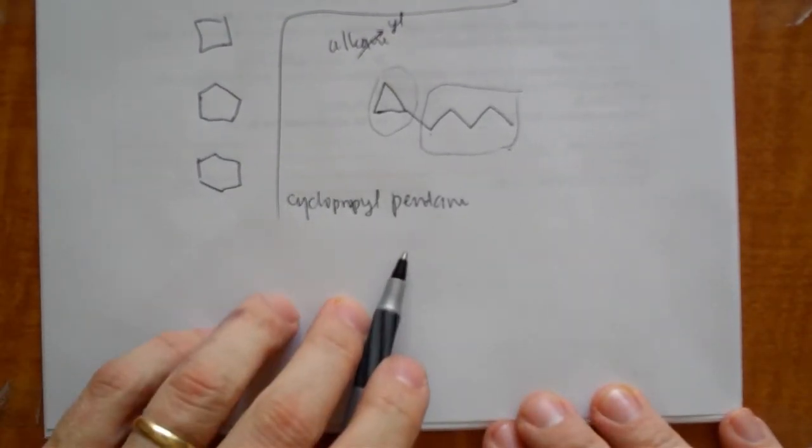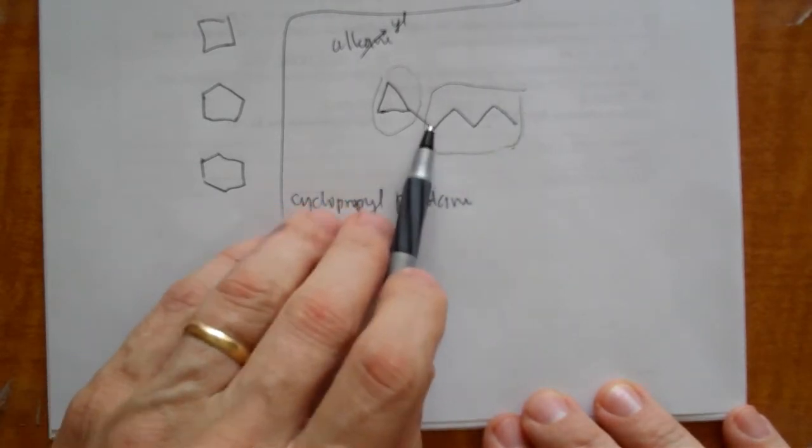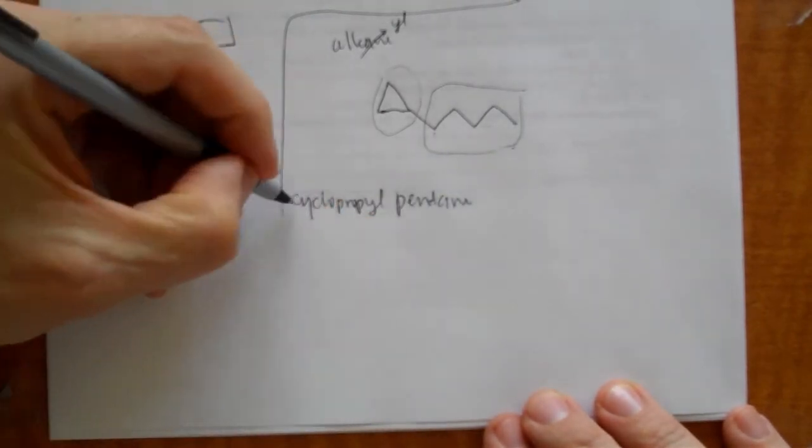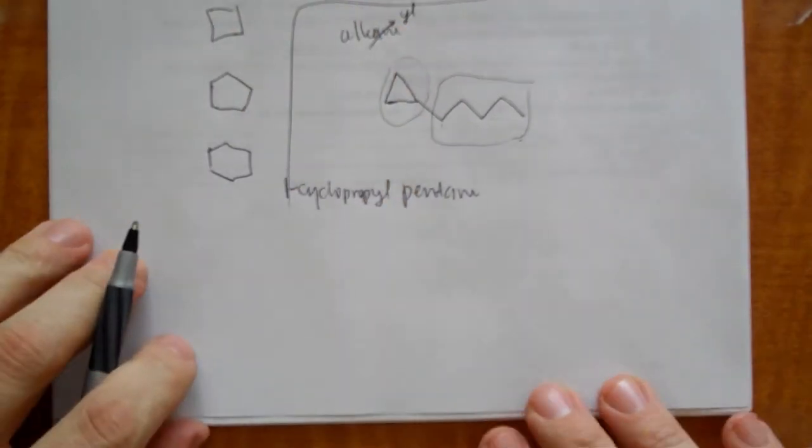And we have to say where it is. 1, 2, 3, I can see it's closer to this end. It's actually on the 1 carbon. So it's 1-cyclopropyl pentane. Okay, and that's lesson 5.